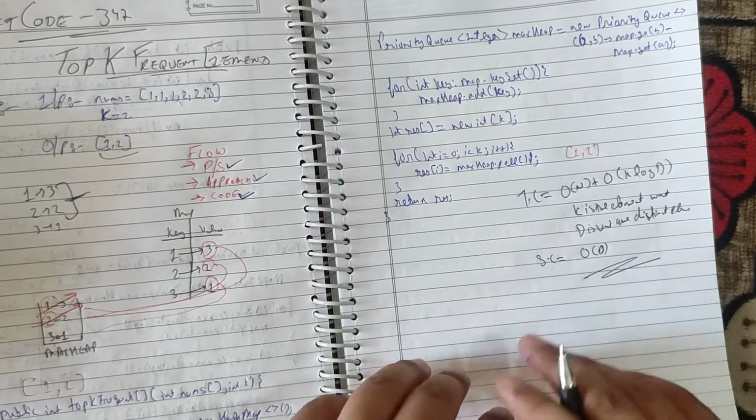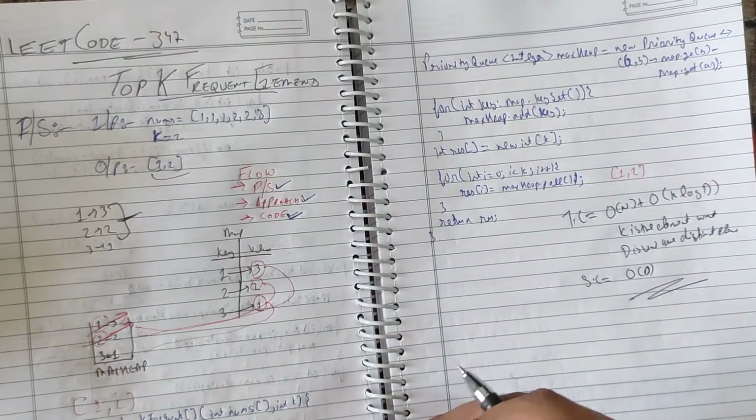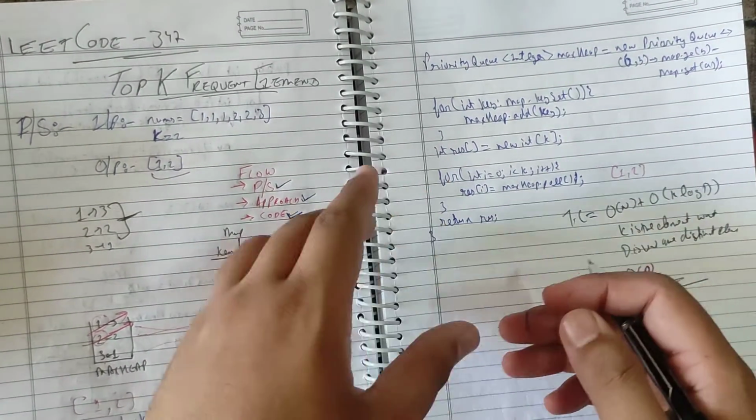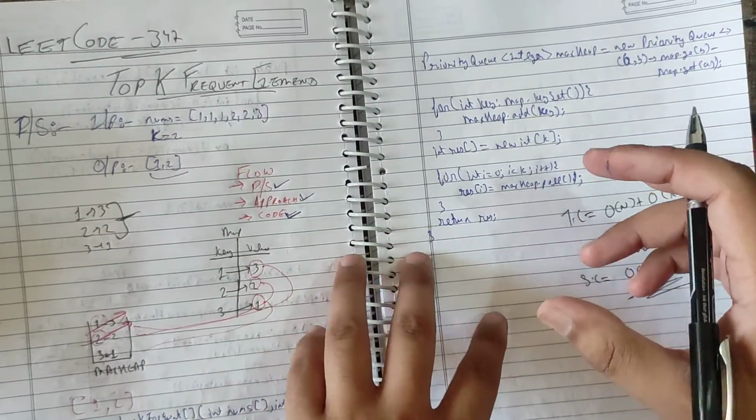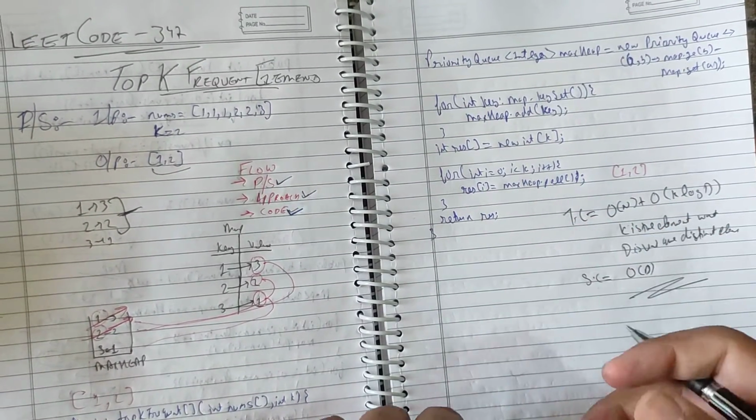I hope this is absolutely clear. So we have solved this problem. As a medium problem, it's not too hard. The only thing you have to know is the hash map and heap, and then it's a very cakewalk question for you.